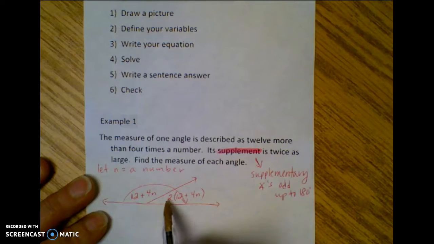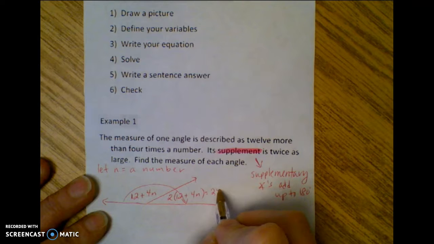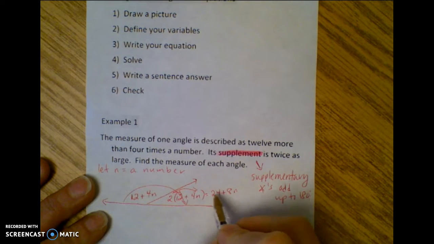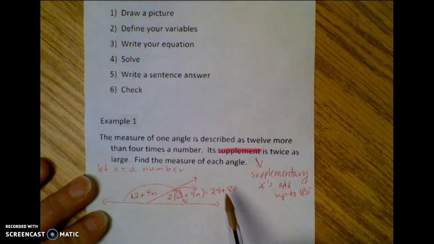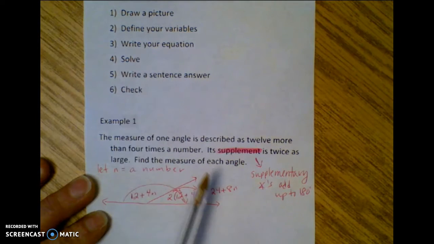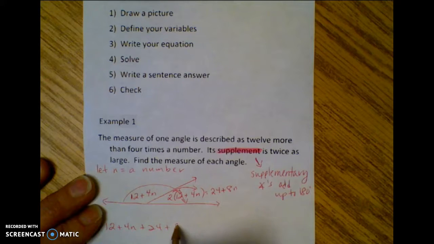We could either use parentheses showing that we multiply it, but we know that this is the same thing as 24 plus 8n. It may be easier to use the 24 plus 8n. So 24 plus 8n is going to represent one of our angles, 12 plus 4n is going to represent the other, and we're ready to write our equation. We know these angles are supplementary, so we are going to show that these angles add up to 180.